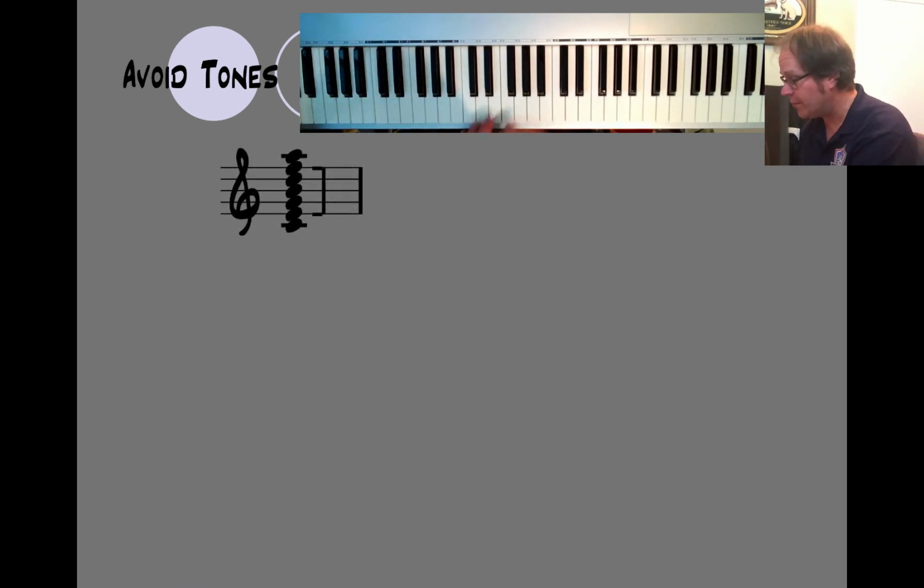So if we have a C major 7 chord sounding, and I say to you, well, hey, guess what? The major scale is actually a really nice scale to play over that C major 7 chord. But you have to be careful of the F because it's an avoid tone.